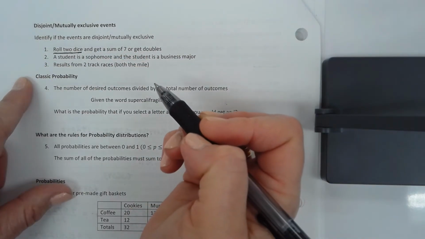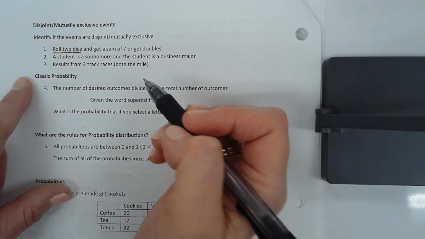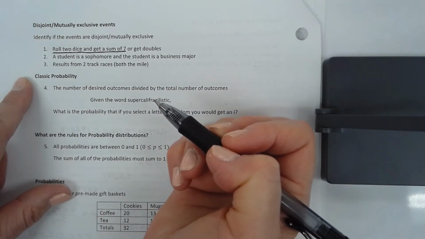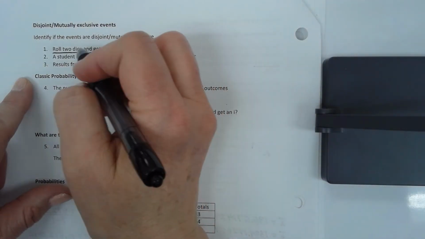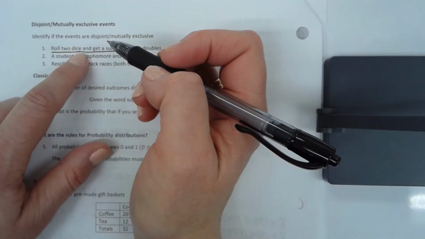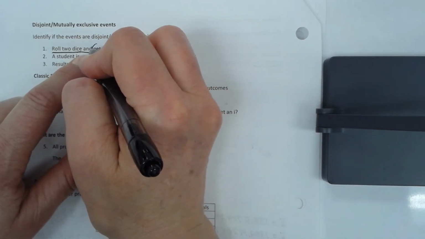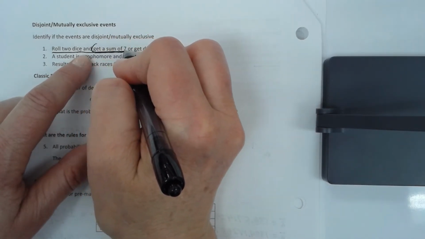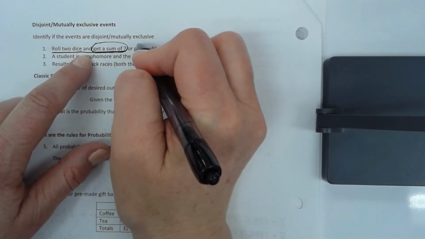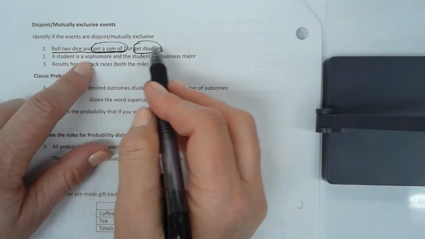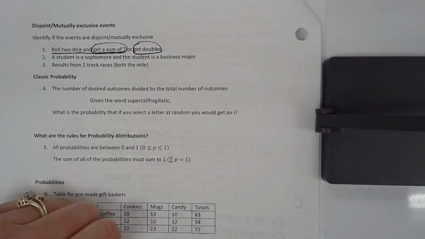That's one of the events. And get a sum of 7. Okay? So actually rolling the 2 dice is the experiment. The events are get a sum of 7 or get doubles. Okay, so those are the two possible events.